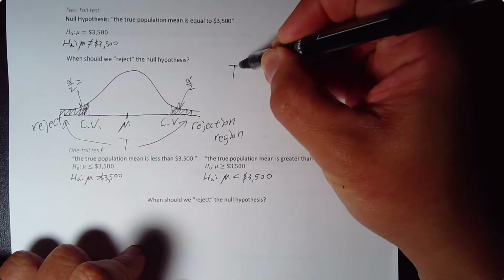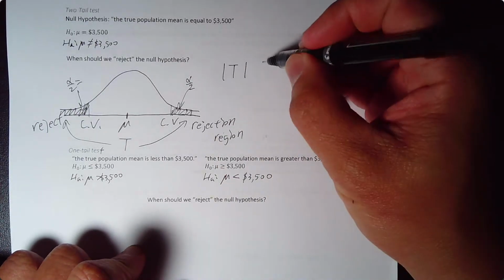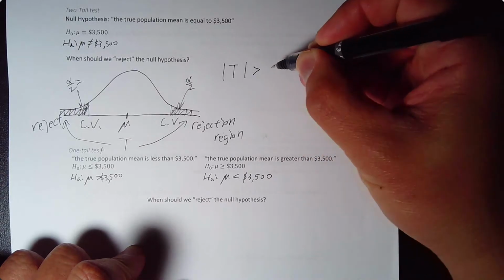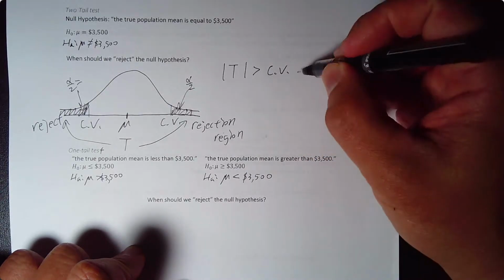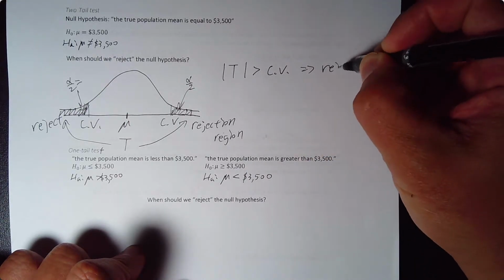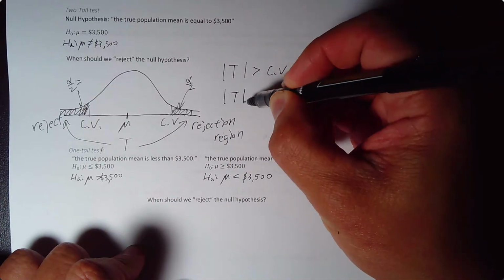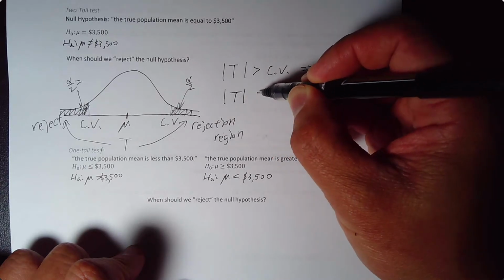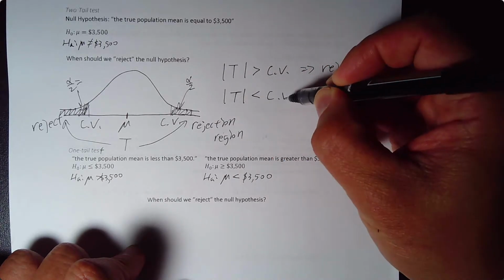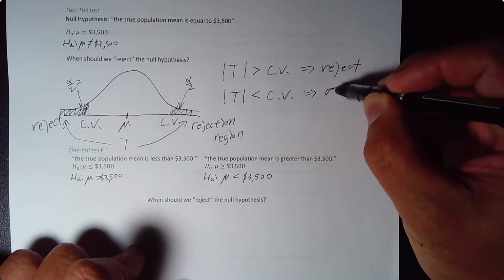We can write it like this: if the test statistic, with an absolute value around it, is greater than your critical value, then we will reject. If it is less than the critical value, then we will accept.